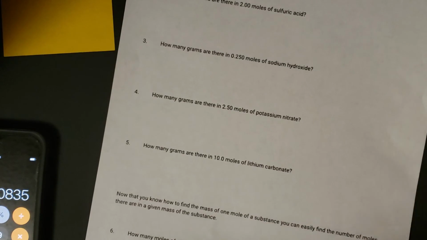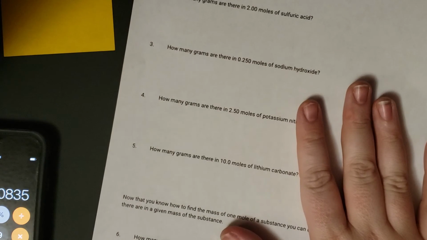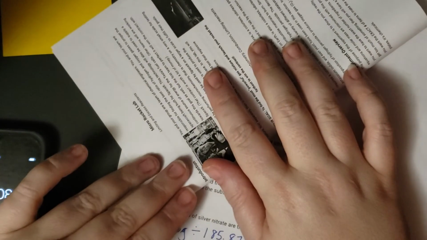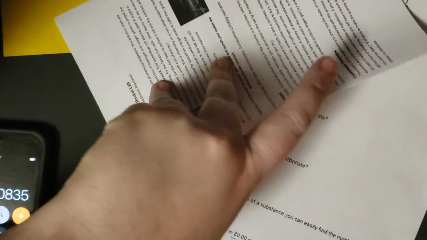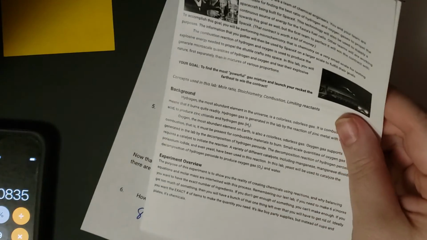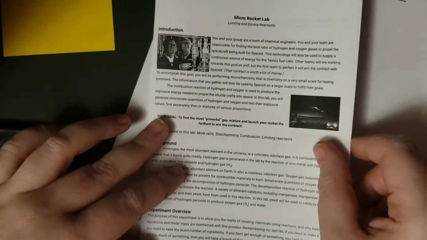Okay, once you are finished with this practice worksheet, you're going to turn this in. Then you're going to need the other piece of paper that says Micro Rocket Lab on here. This is a pre-lab. It is kind of long, so you can take this and work on it at home as well. But I am going to need you to turn it in. Otherwise, you're not going to be able to do this lab.